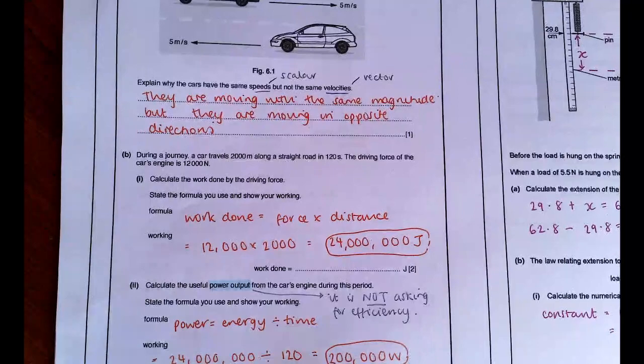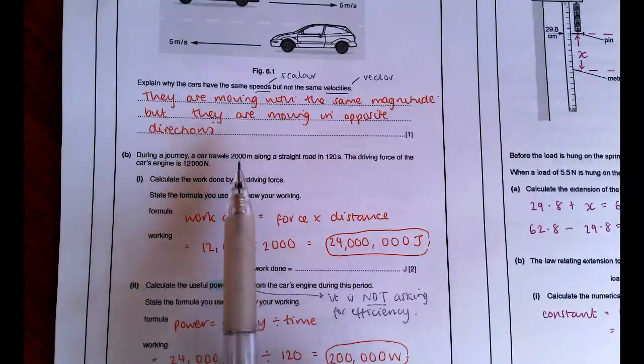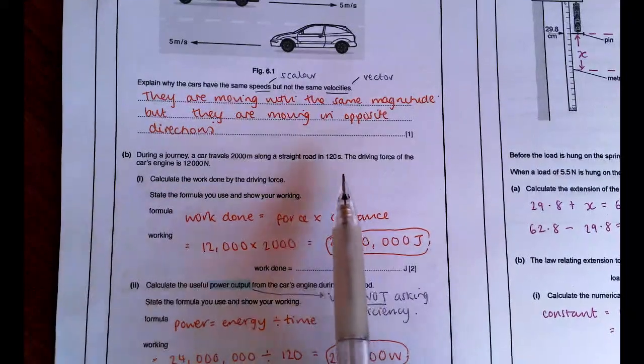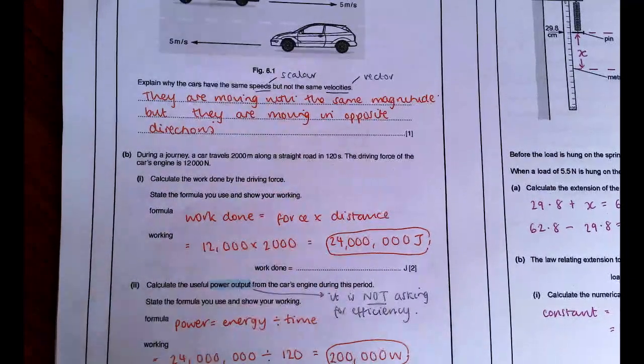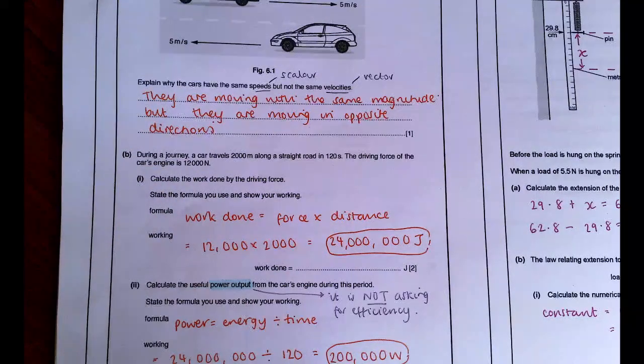Okay, then in the next bit of the question, it tells you how far the car travels. It says it travels 2,000 metres, and it does that for 120 seconds. And the force during that time from the engine is 12,000 newtons. And it asks you to calculate the work done.